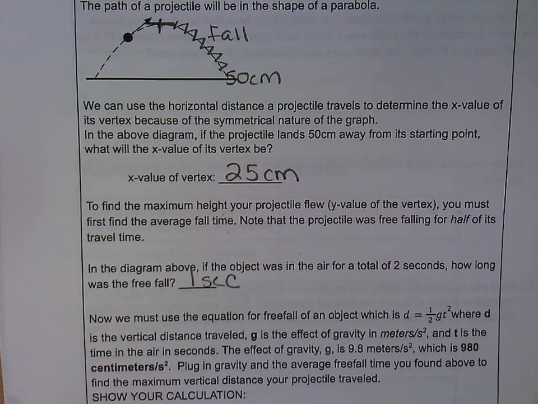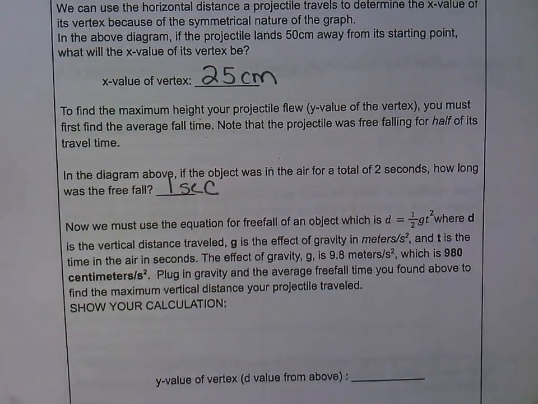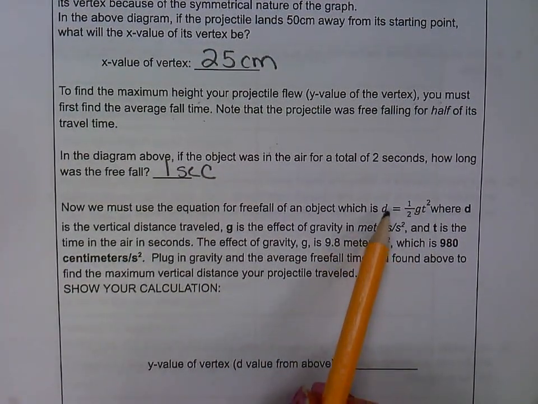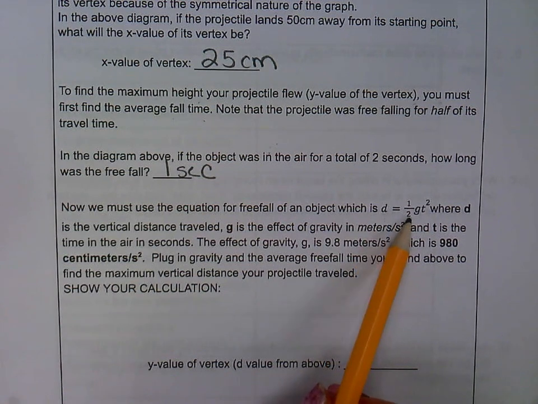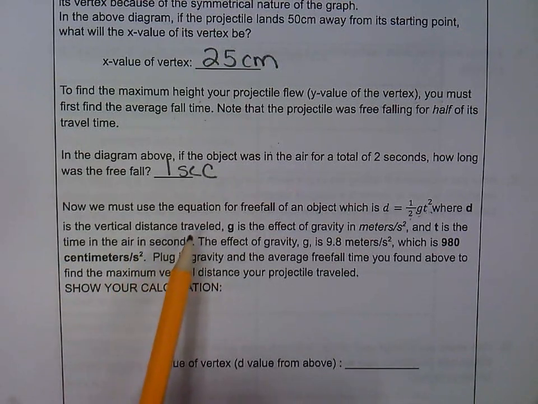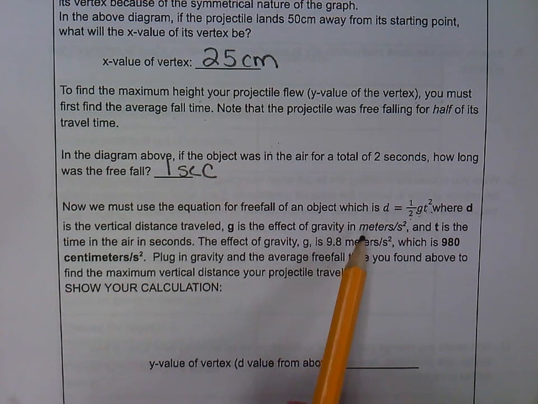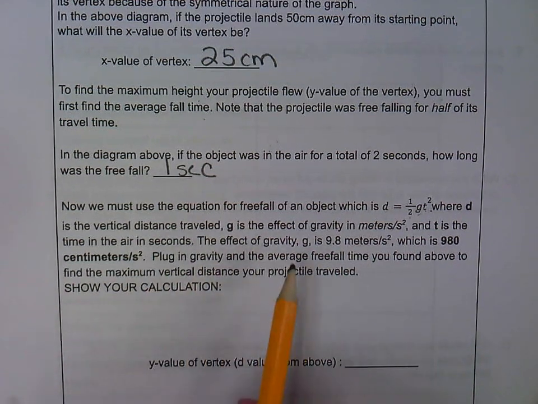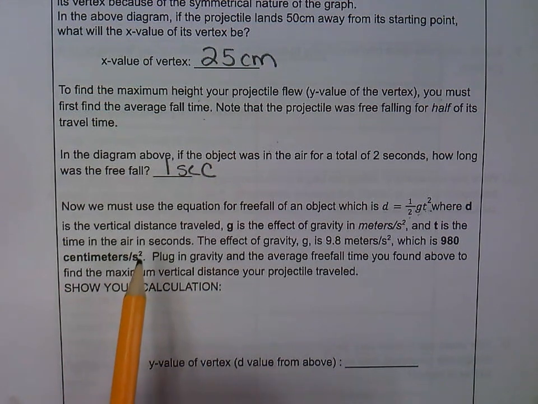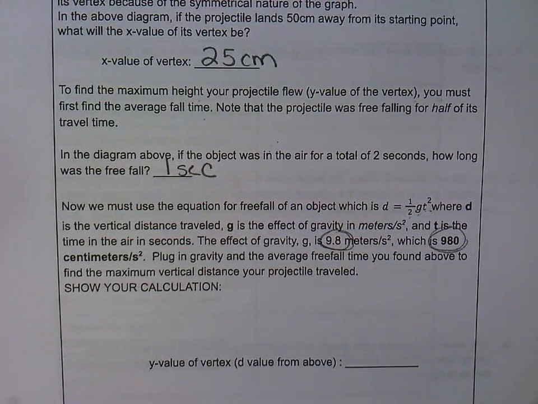Now we're going to use the physics equation. The physics equation, you don't have to understand, I'm giving you the equation. The distance of the fall is 1/2 g t squared. D is the vertical distance traveled. That's what we're looking for, the height of our parabola. G is the effect of gravity, and T is the time in the air. It says the effect of gravity is either 9.8 meters per second squared or 980 centimeters per second squared. So depending on what units you're using, you're either going to use 9.8 or 980.